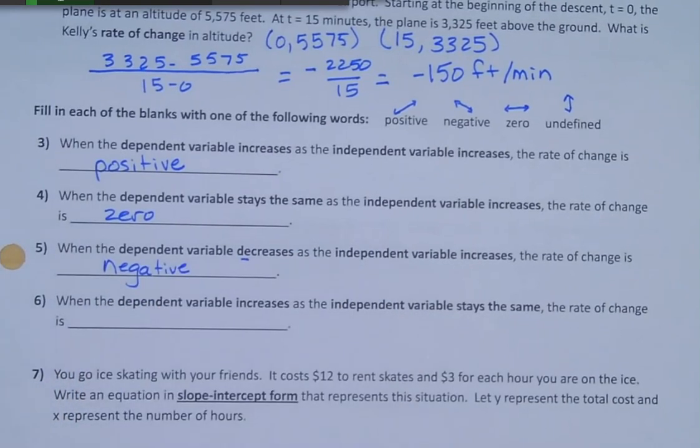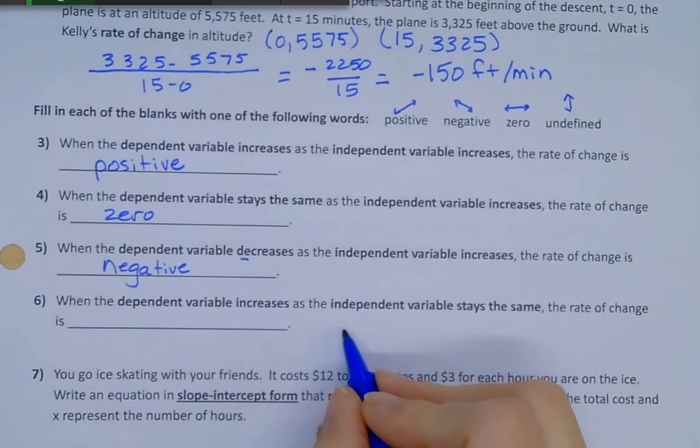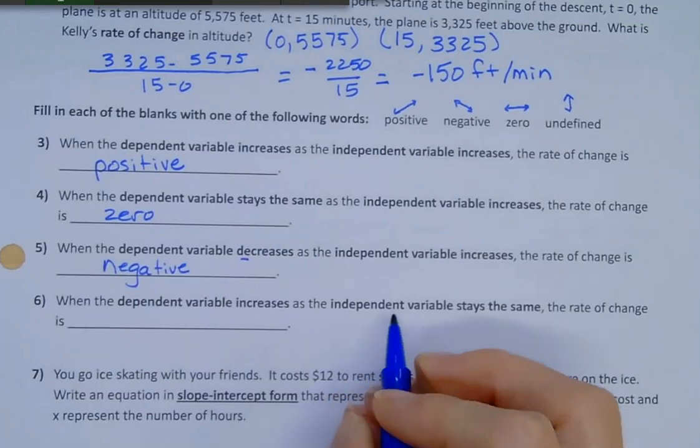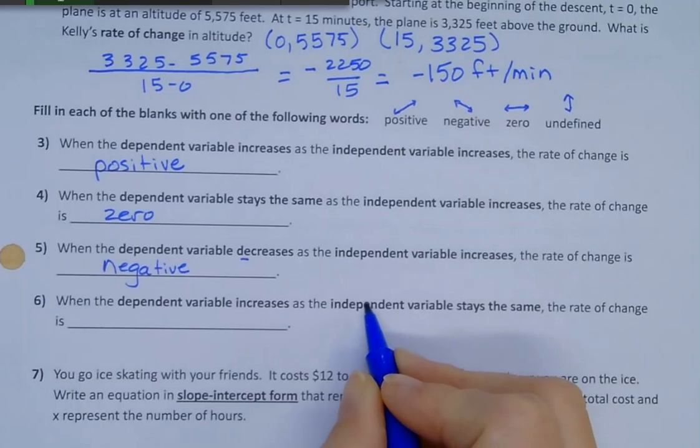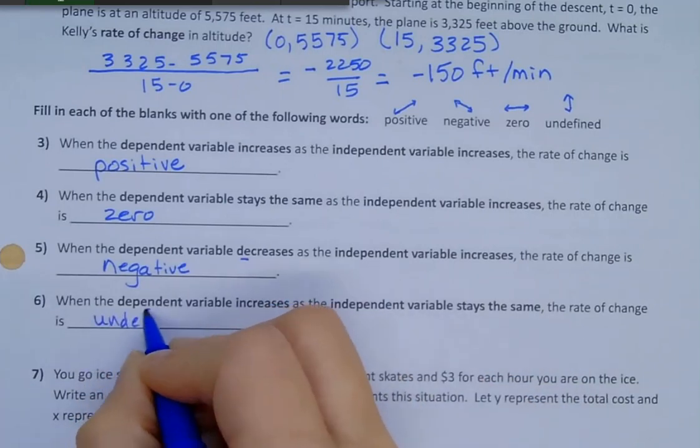And then when my dependent variable increases as the independent variable stays the same, so remember, independent variable is my x-axis, right? It's going to stay the same. X is not going to change. But my dependent variable is increasing, so the rate of change is undefined because that would make a vertical line.